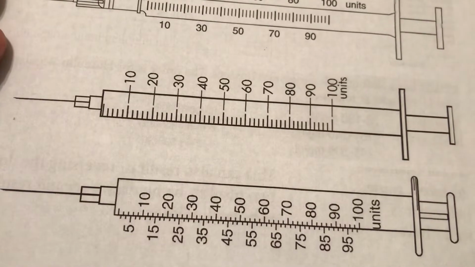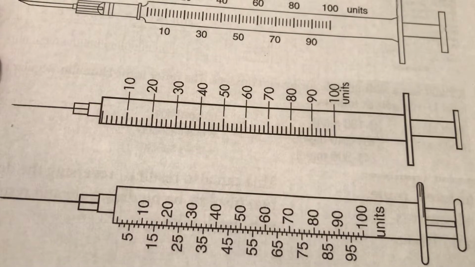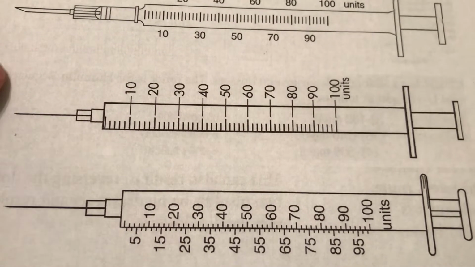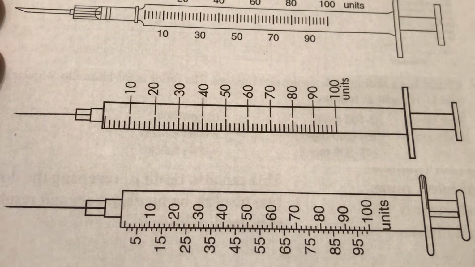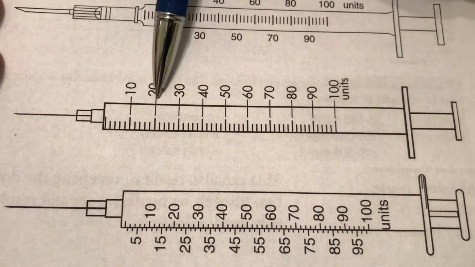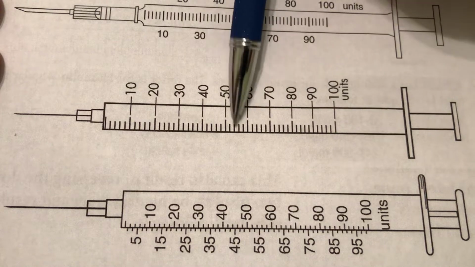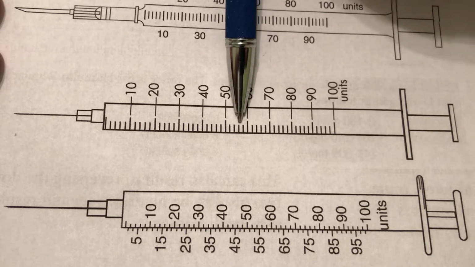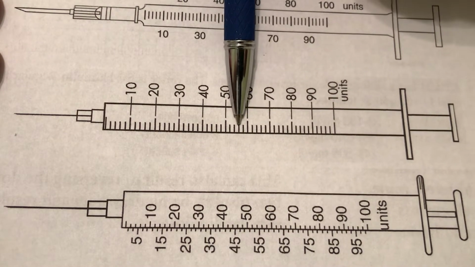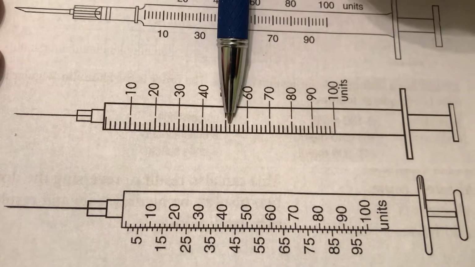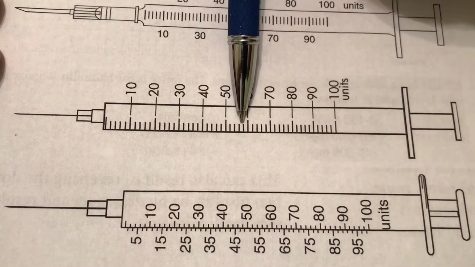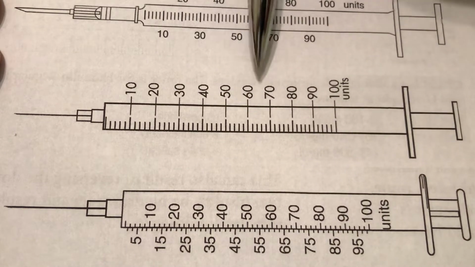Here's a different kind, and again, it depends on where you work, who orders the syringes you're going to use, what company they buy them from as to what they're going to look like. They're going to be different. This is similar, 10, 20, 30, 40. So we have, for example, what would this mark right here be? There's 50, there's 60. What would 3 marks past the 50 be? It wouldn't be 53 units, it'd be 56. There's 52, 54, 56, 58, there's 60. Sounds almost poetic, doesn't it?